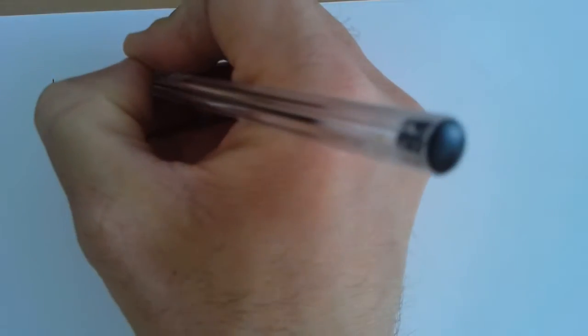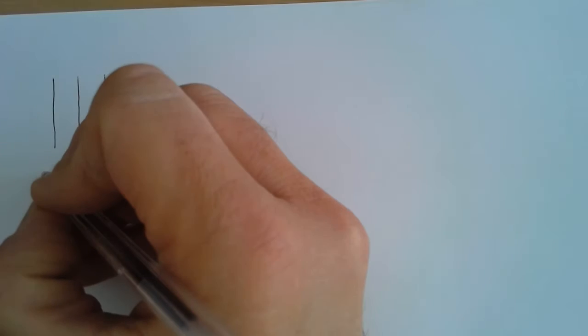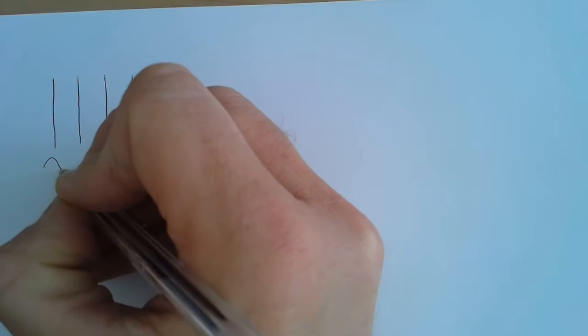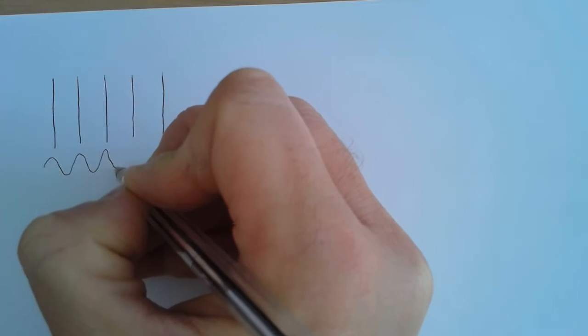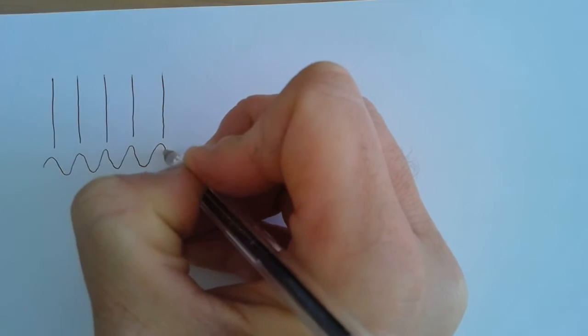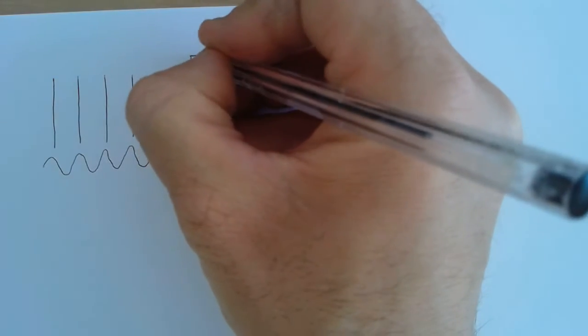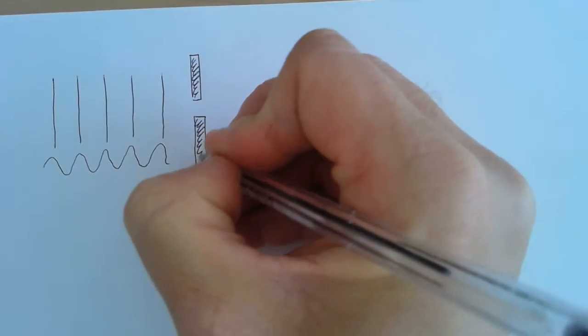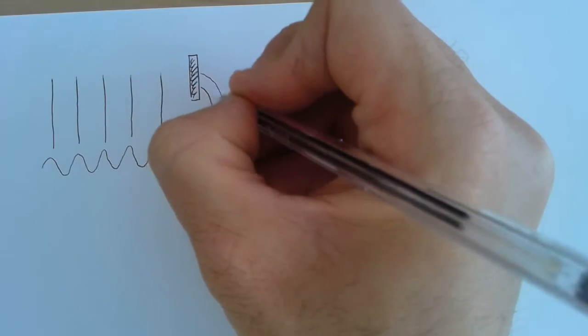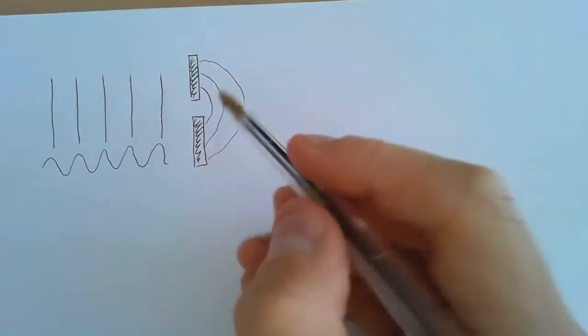So let's think of some water waves, and these lines here are representing the crests, or tops, the peaks of some water waves. So there's a peak, and in between we're going to think about a trough, peak, and so on. These lines are representing the peaks. Now, when these waves hit a barrier that has a small gap in it, they will diffract. So they will spread out like this. These now are representing the peaks of the waves.